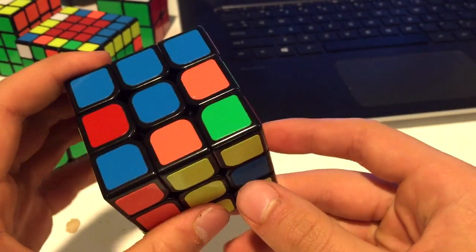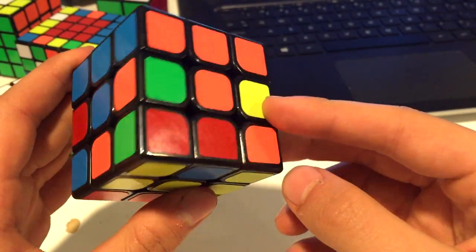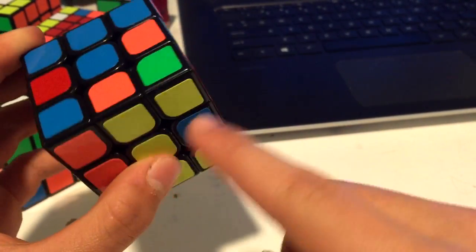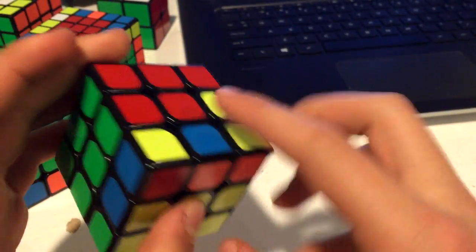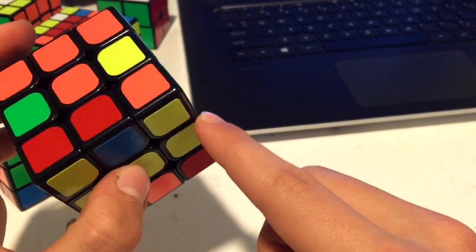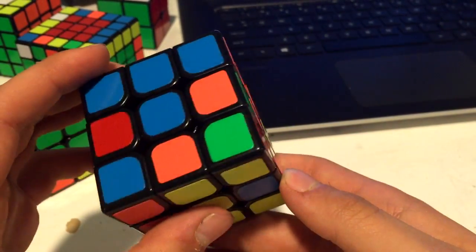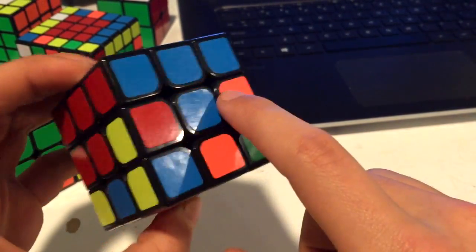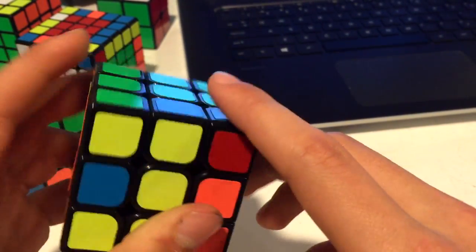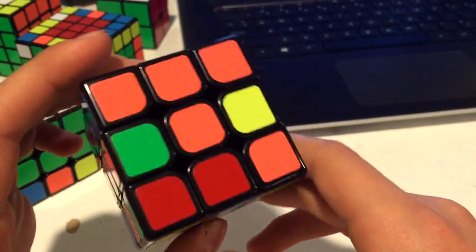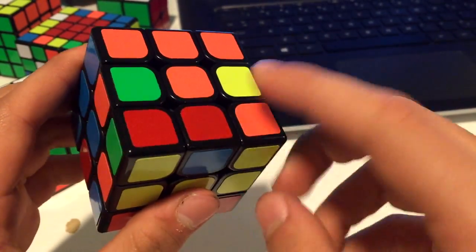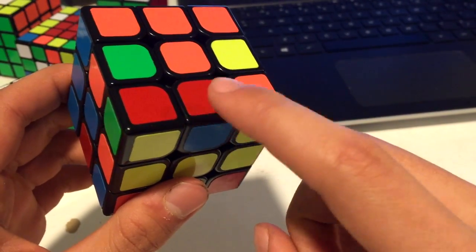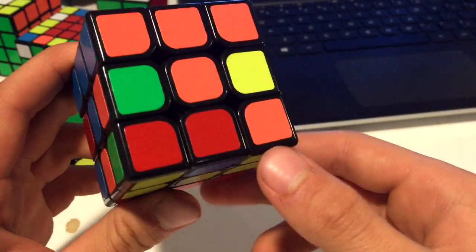So what you're going to do is look for a non-yellow edge piece, so one that does not have yellow. Like this one has yellow, this one does not, this one does, and this one does not. You just want to look for a non-yellow one because there are no yellow colors on the second layer. It's only on the bottom layer. Okay, so let's just choose this one. We found a non-yellow edge piece.